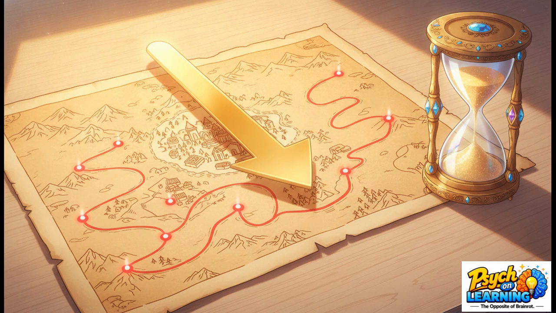So instead, we calculate your average speed. To do this, we just ignore all those little stops and starts. We just take the absolute total distance you traveled and divide it by the total time the entire trip took.